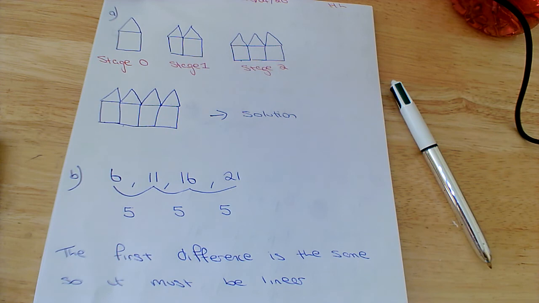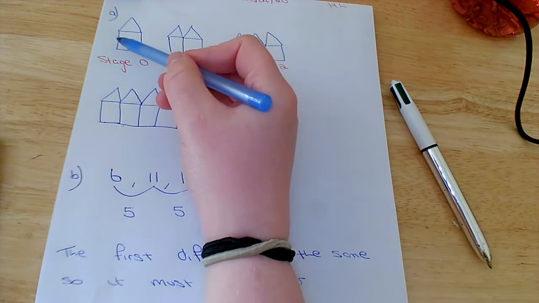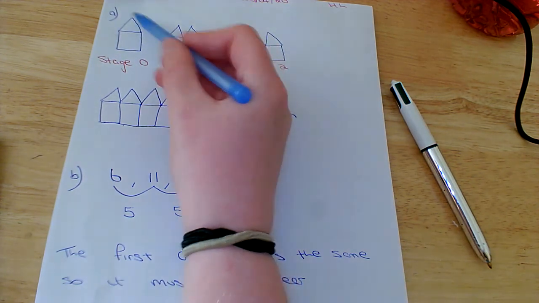Then it says Jason thinks that the sequence is linear. For a sequence to be linear, the first difference has to be the same. So that's what I'm going to try to prove. In the first one I have 6 lines. I was given that, but I can double check. So I have 1, 2, 3, 4, 5, 6.